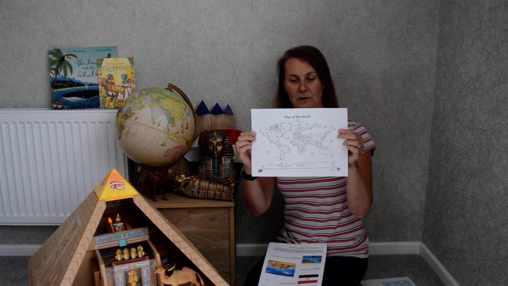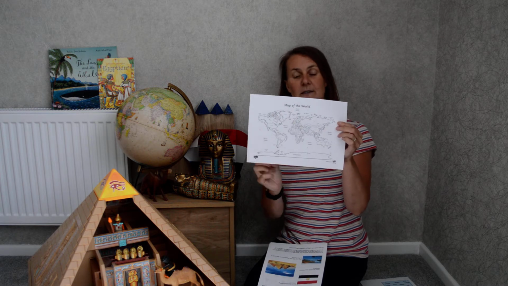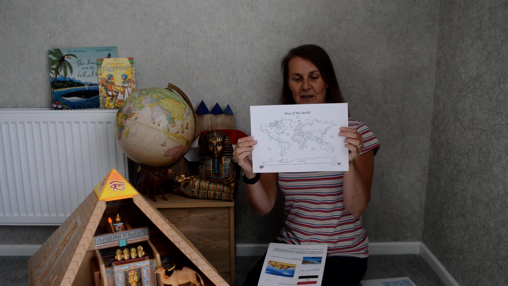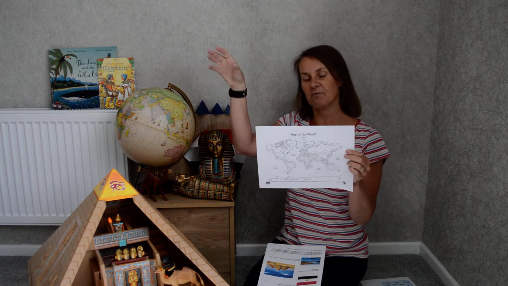If you've got a globe, you can try and find the country on your globe. If you've got an iPad or a tablet, you might want to have a look and find a world map. Or I have put you a map of the world. If you have got a printer, you could print this out and you could start spotting. This one's obviously a flattened version, isn't it? It's been spread out. This globe's spread out.